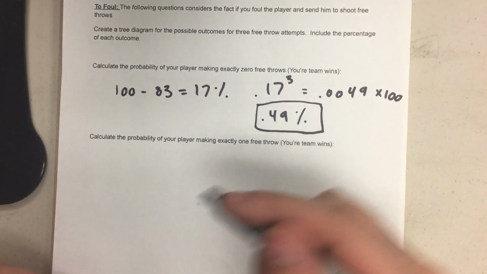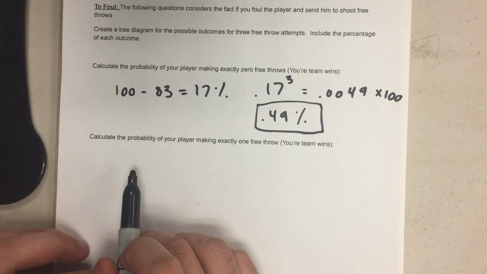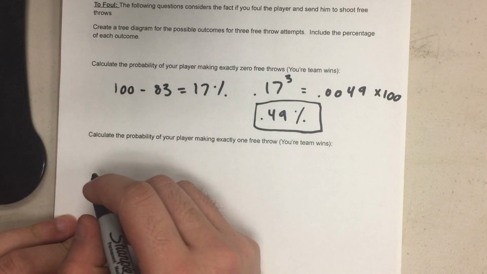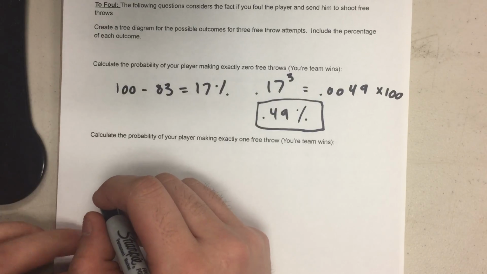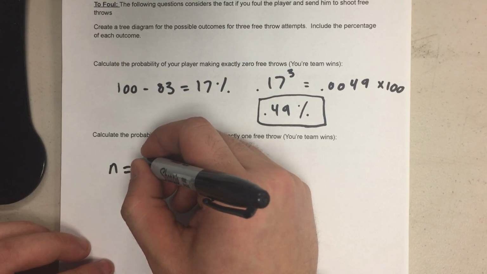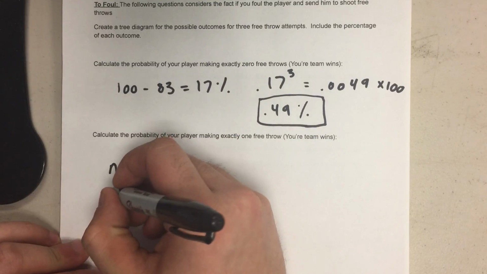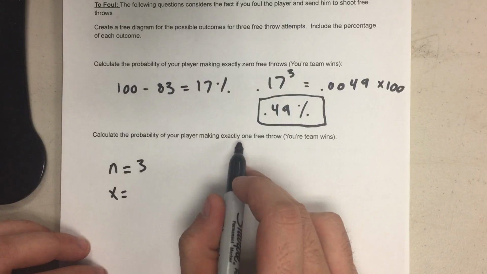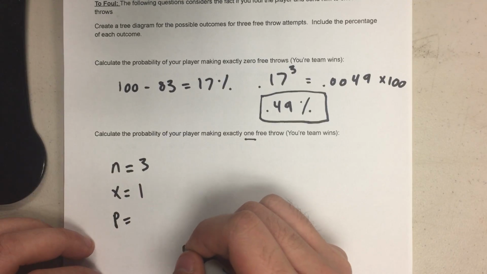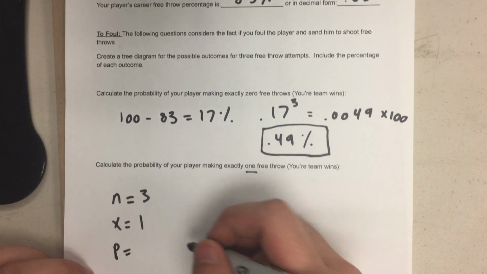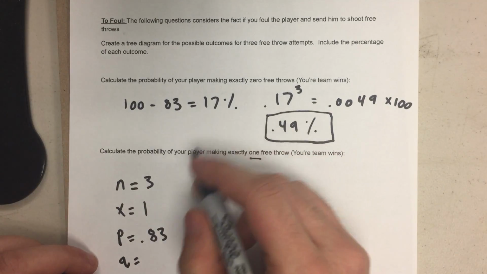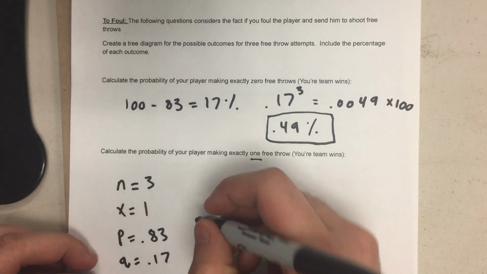Now, the second problem is one that we've already gone through multiple times, but I'll go ahead and set you up with that one. What you're going to want to do first is find all the missing variables in the formula that we have up on the board. We have n, the number of attempts. We're taking 3 free throws, so that is 3. Your x is the number of completions. We want to make exactly 1, so I'm going to put a 1 there. Our p is the percent that I'm going to make my free throw. My guy shoots 83%, so I'll put down 0.83. And q is the percent that he'll miss, which we calculated from above, 17% or 0.17.